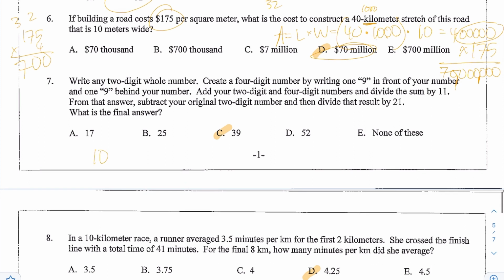So here you can write any 2-digit number. So let's just put 10, the smallest one. So you want to create a 4-digit number, writing 9 in front and 9 at the end. And then add your 2-digit and 4-digit numbers. So you just add 10. So that's 9119. And divide by 11.